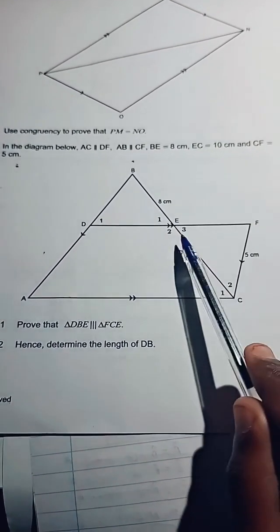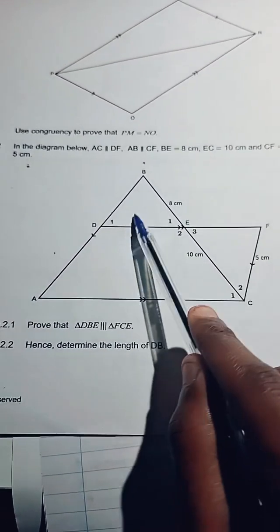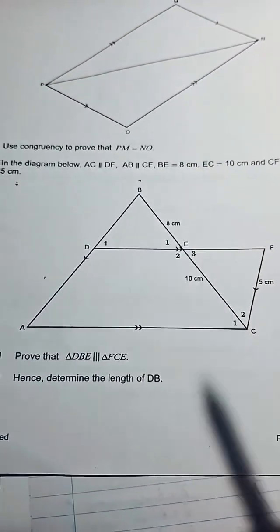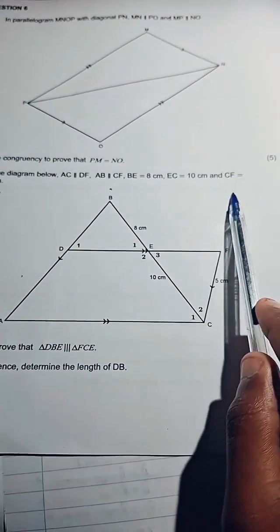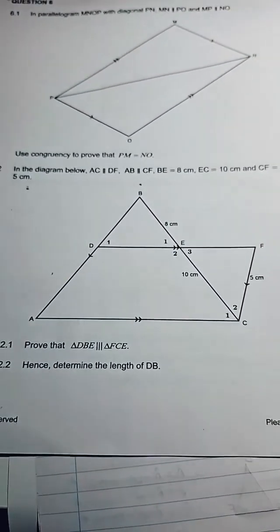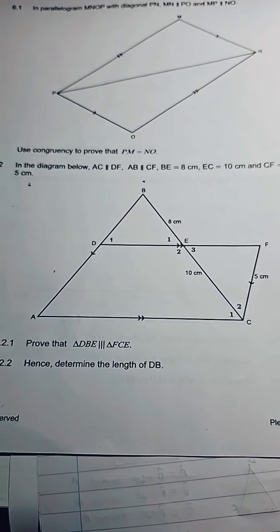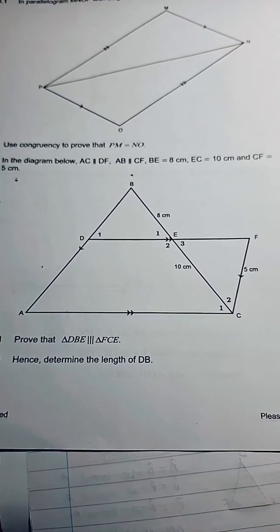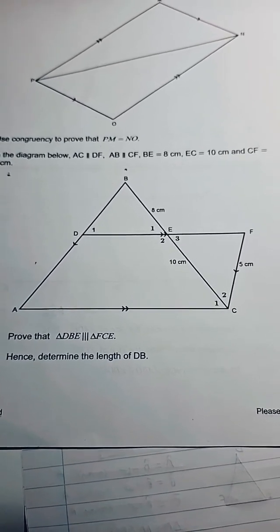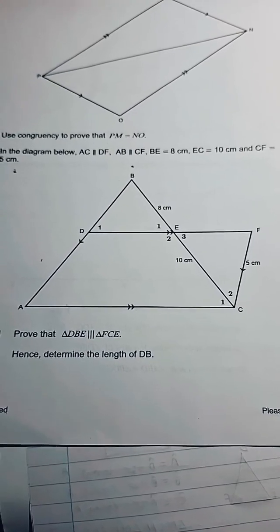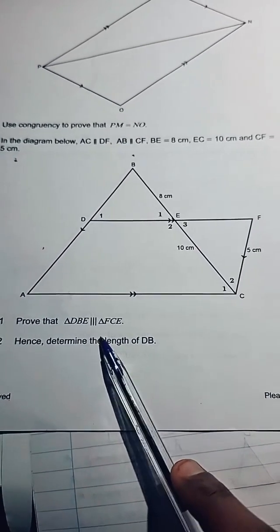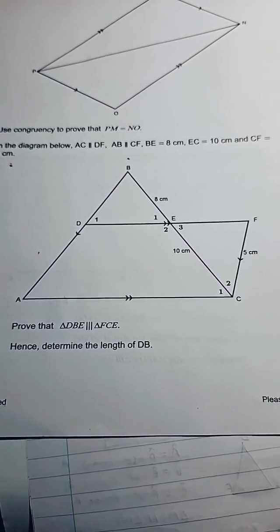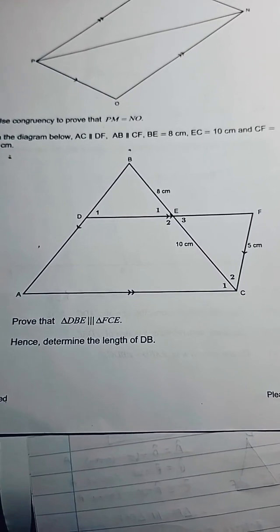The only problem is that we are missing the other sides. But I think we can find those other sides using the information that has been given to us in the statements. I think it's very much possible to find the sides of what we've been given. Or just maybe, it may be possible to prove the similarity of these two triangles using angles. So it's something that we need to be aware of and vigilant about.